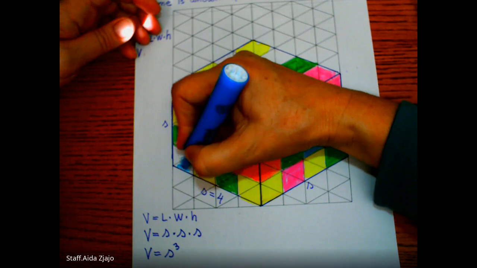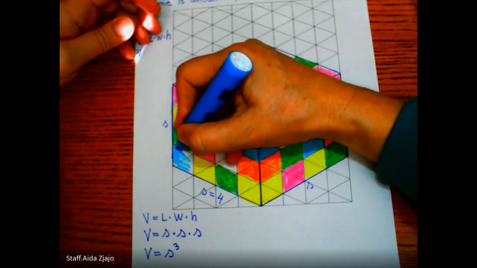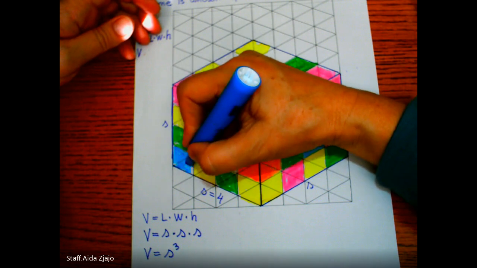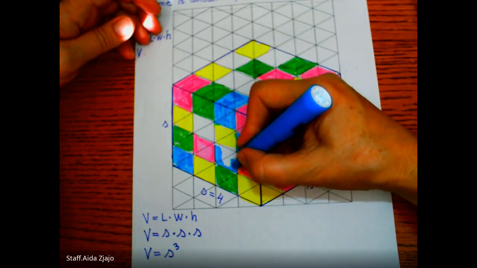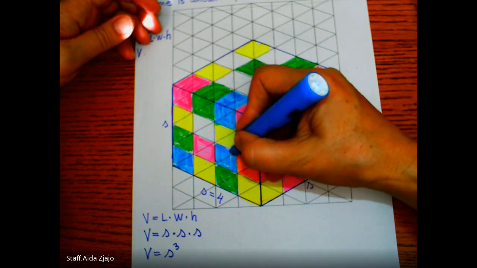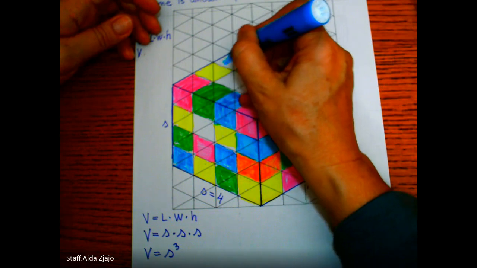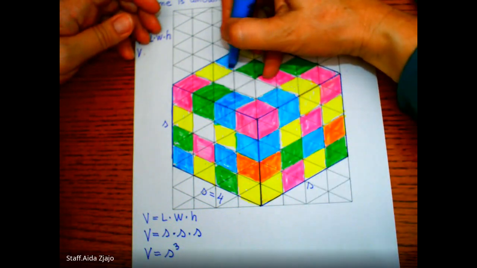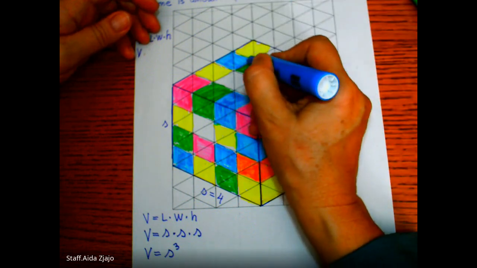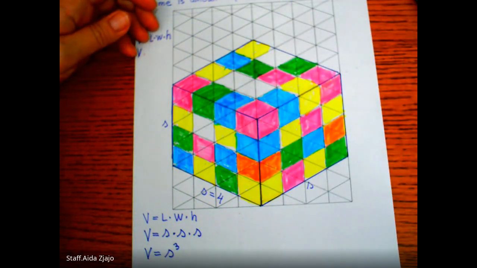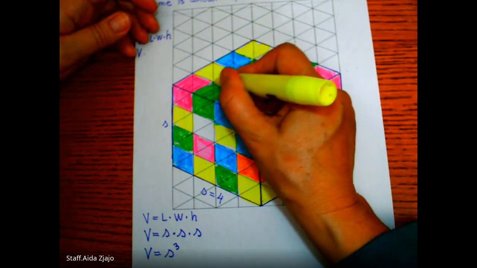Blue. Okay, and if I take this to be red, this.